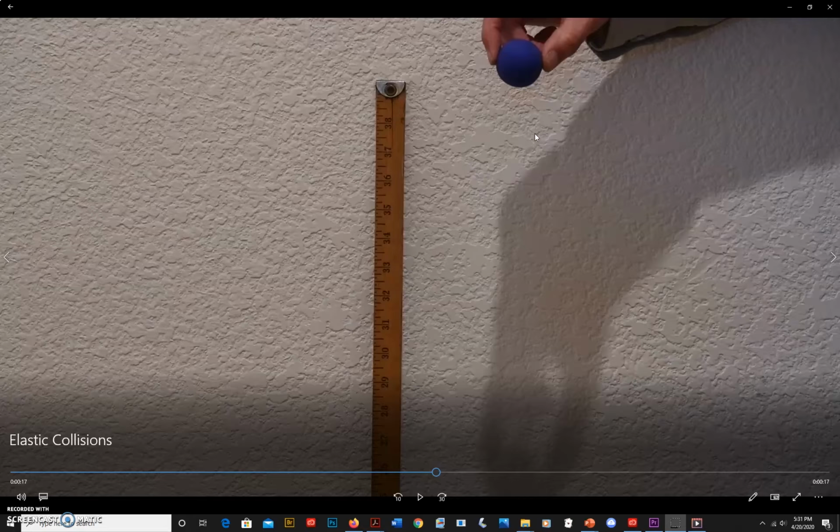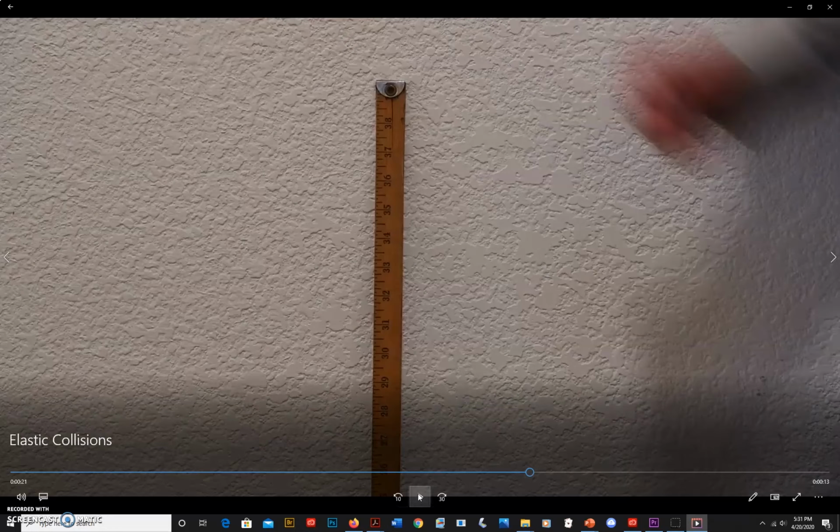Now eventually the ball is going to hit the bottom. So if we let the ball go, it's going to drop. And when it hits the ground, it will stop. So when it hits the ground, it no longer has any gravitational potential energy because it's as low as it can get. It also doesn't have any kinetic energy because for that moment when it hits the ground before it bounces back up, it's not moving. So where did the energy go? And the answer is it became elastic potential energy.